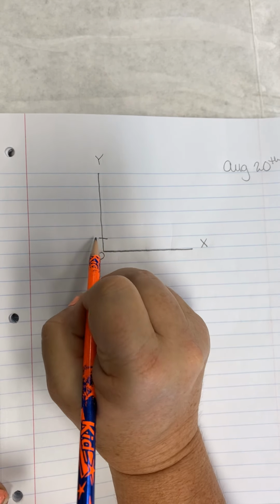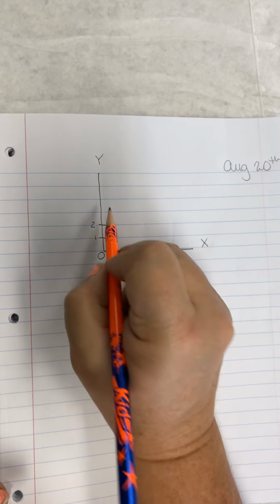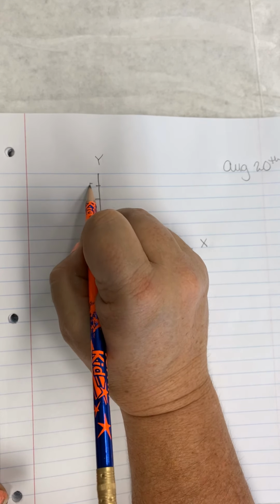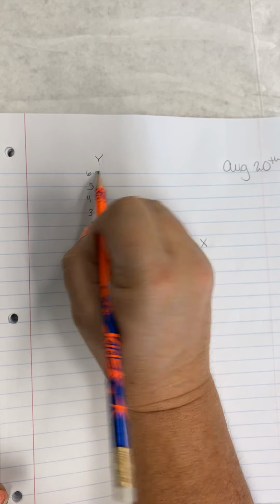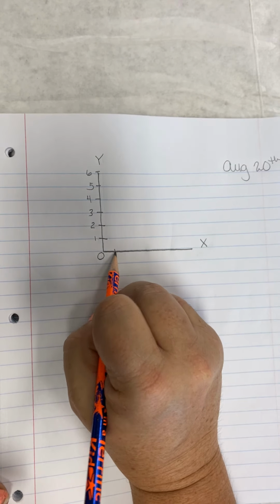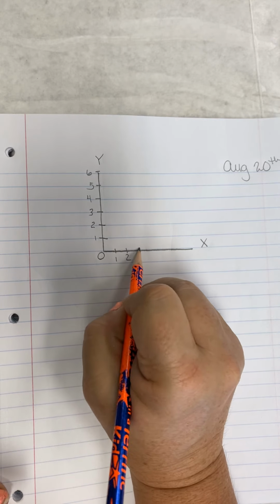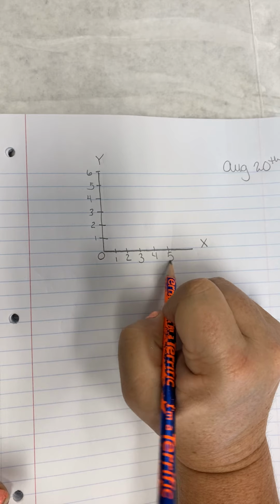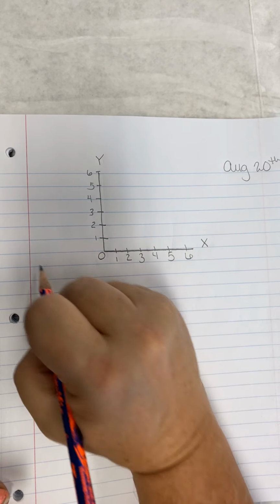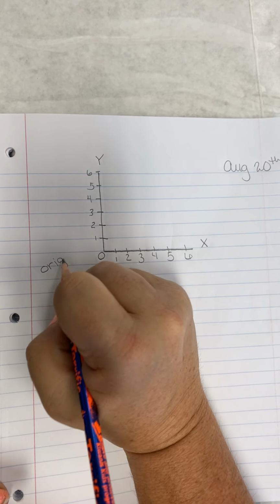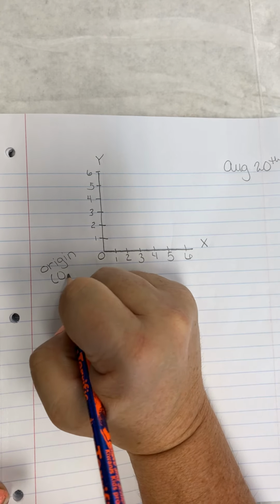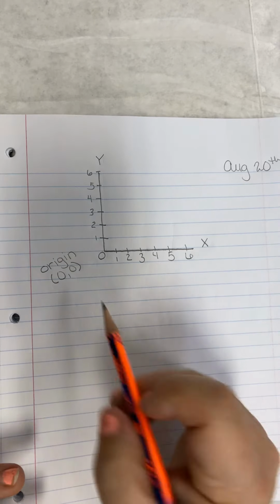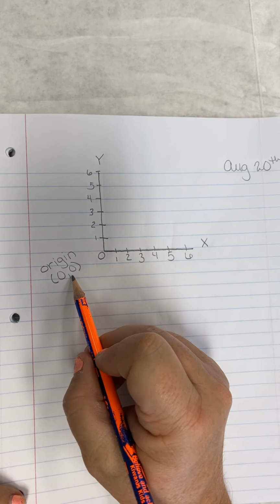And I'm going to start going ahead and numbering my lines going up. And then I'm going to label my lines on my x-axis. And over here on the side, I'm going to write origin so that I know my starting point is always 0, 0. So just like we talked about yesterday, when you get to this comma, that is where you're turning.